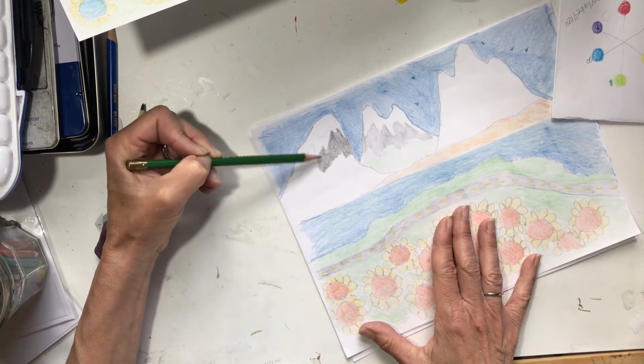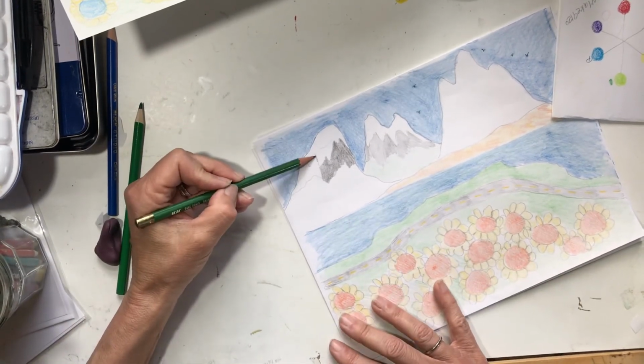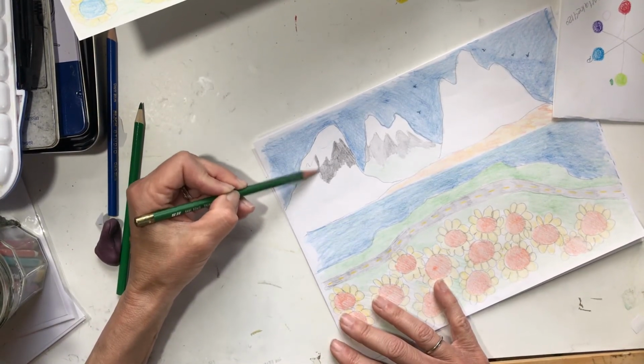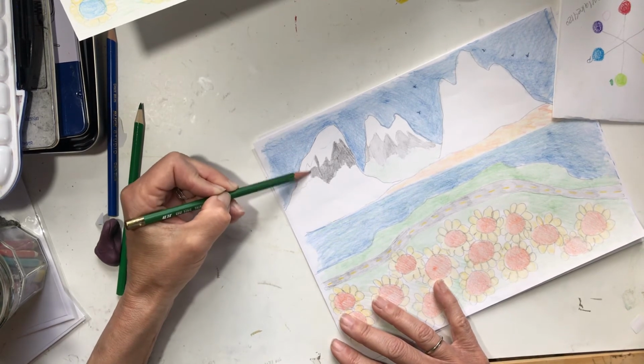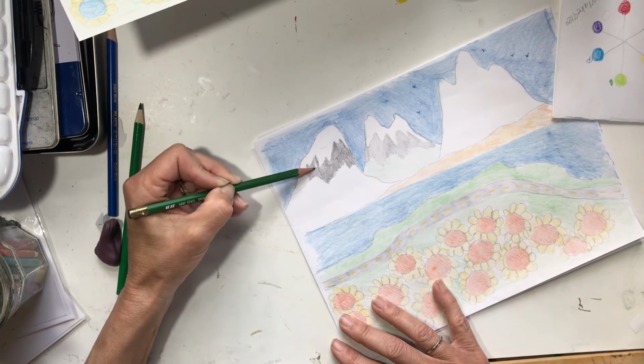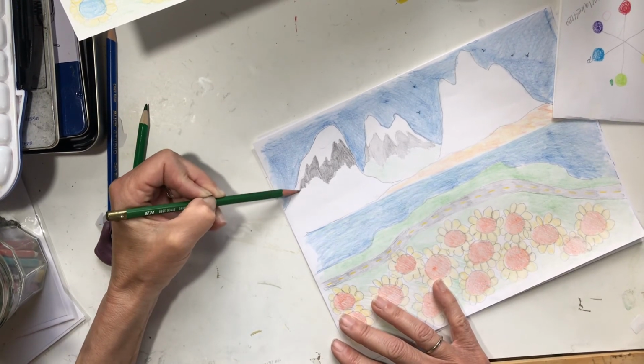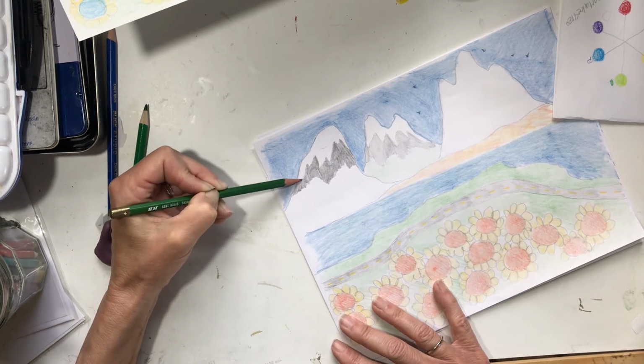Who's ever seen a mountain? Poconos have mountains, but they're not as big as the ones out in Colorado. Those are the Rockies. We go to Colorado a lot because my stepkids live there.